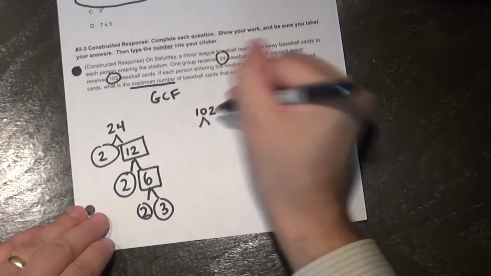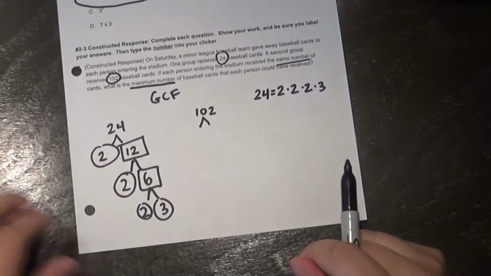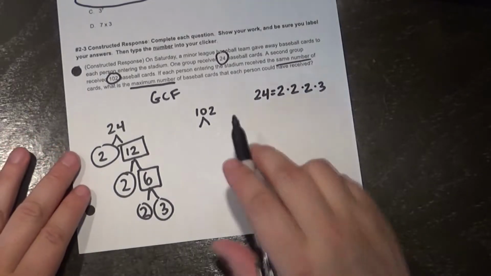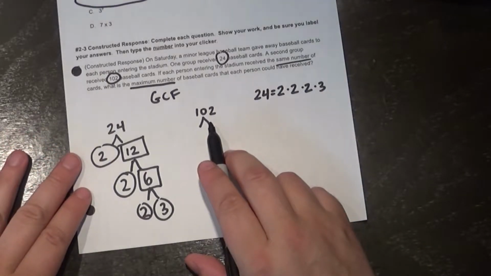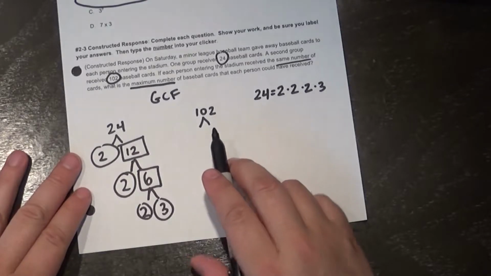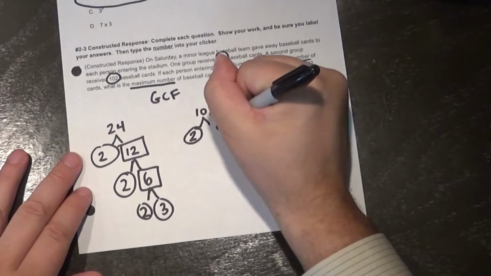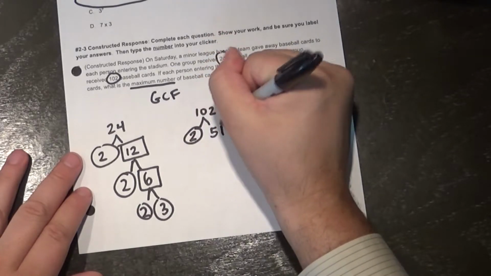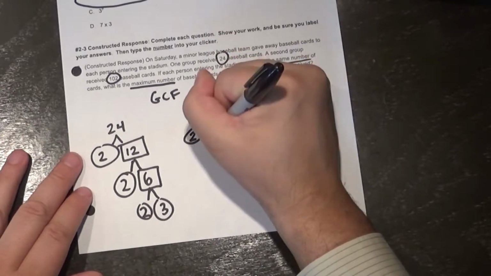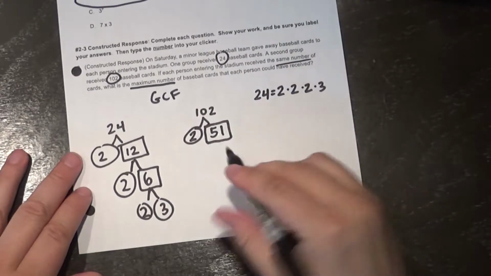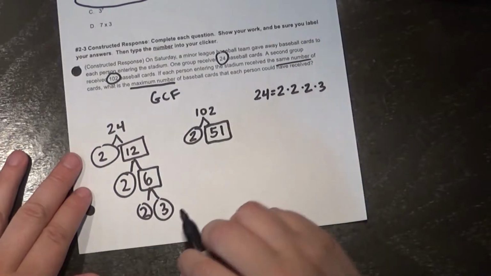And then for 102, now there's a couple ways that I could think of this. I'm going to go ahead and split it in half because I know that 2 means that it's even, and so 2 goes into it. So I'll say 2, which is prime, times, and that would be 51. Now 51 is actually composite. So I want to think to myself carefully, what goes into 51?